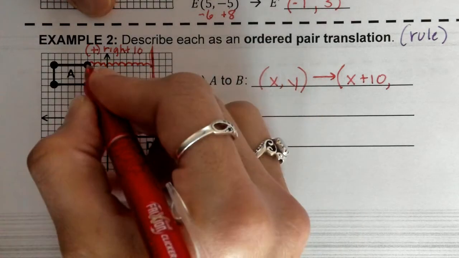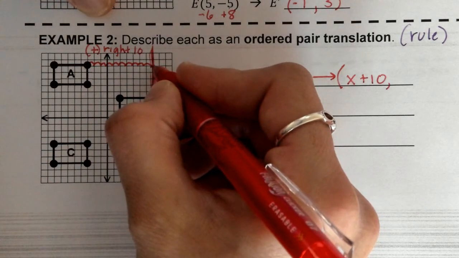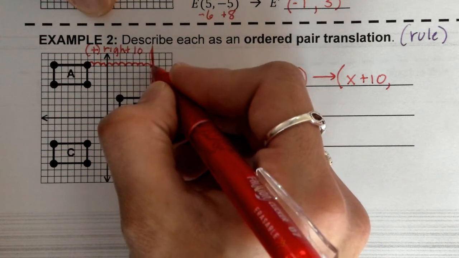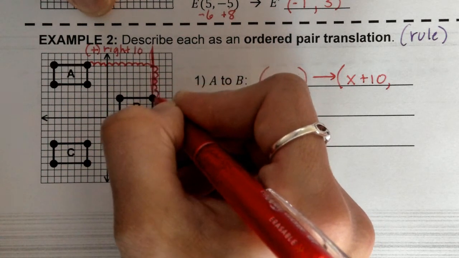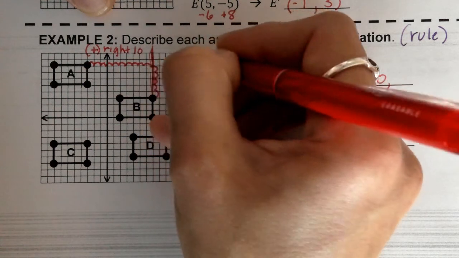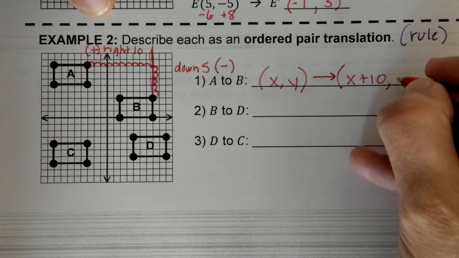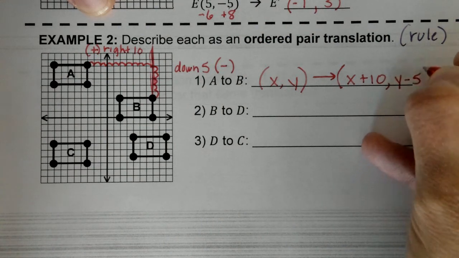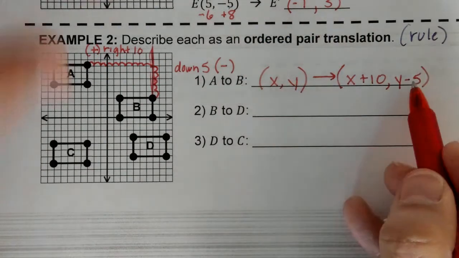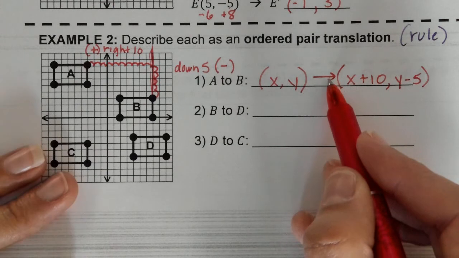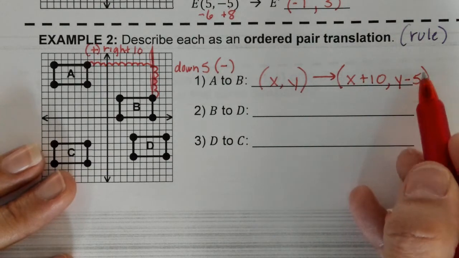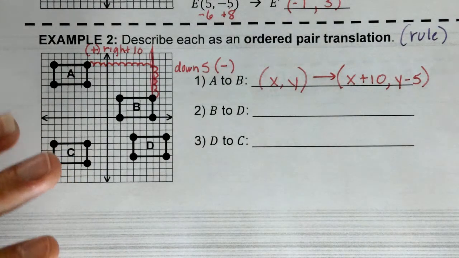Then, no use in going back to the original. Just start right here where you left off and keep moving. Now you're going to go down 1, 2, 3, 4, 5. So we went down 5. And on your y, when you go down, it's subtraction. So we have y minus 5. So there's your entire rule. x, y is going to do x plus 10, y minus 5.